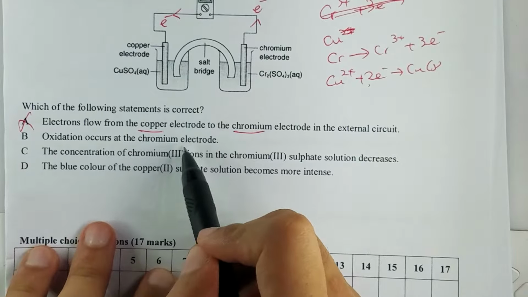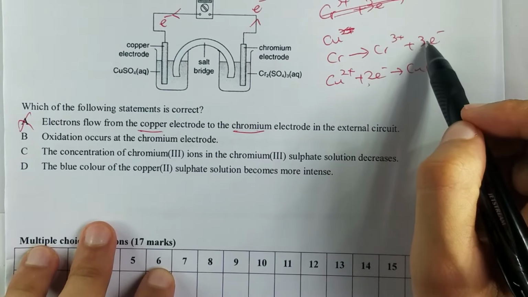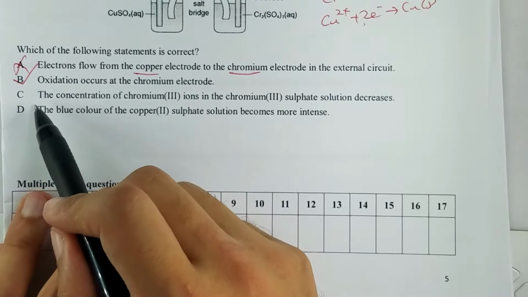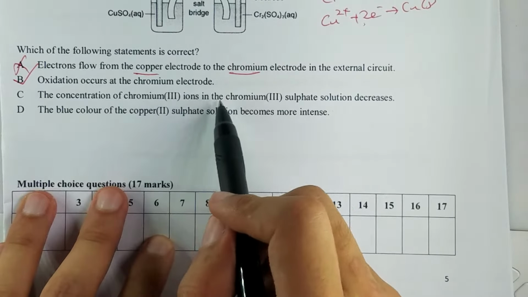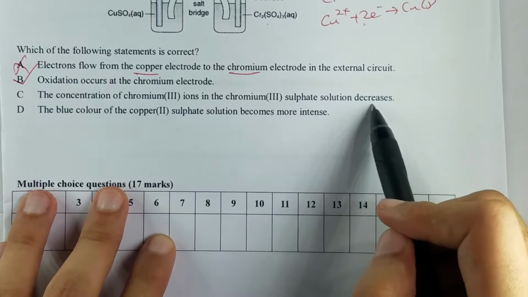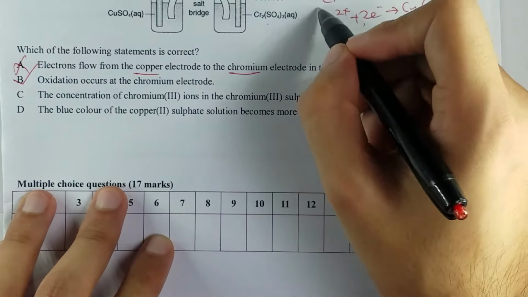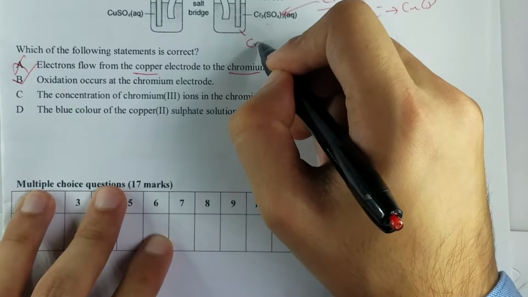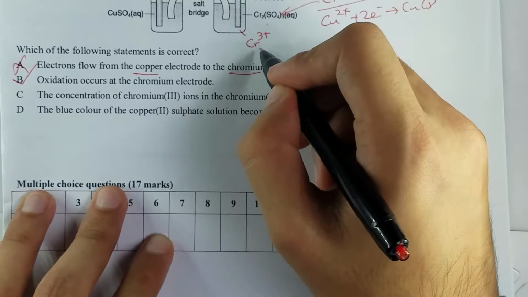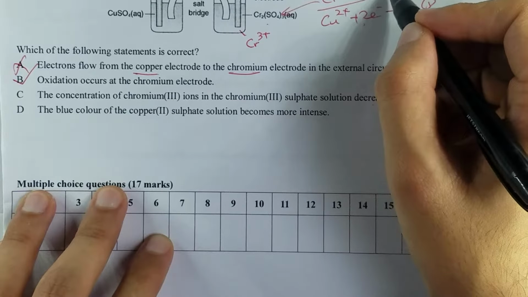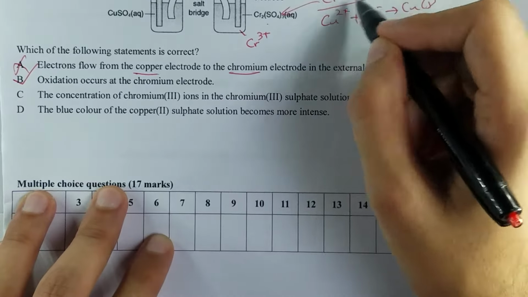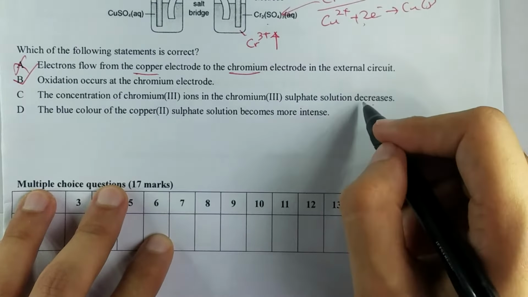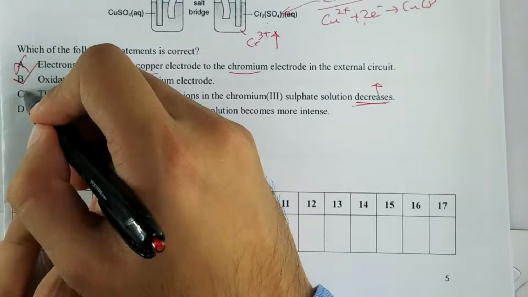Oxidation occurs at the chromium electrode. Losing of electrons means oxidation. So this is correct. But let's check C. The concentration of chromium 3 ions in the chromium 3 sulfate decreases. Now you will realize that for this equation, there are already chromium ions here, but I am giving out more chromium ions because I'm losing electrons. So the concentration of chromium ions should be increasing, not decreasing.